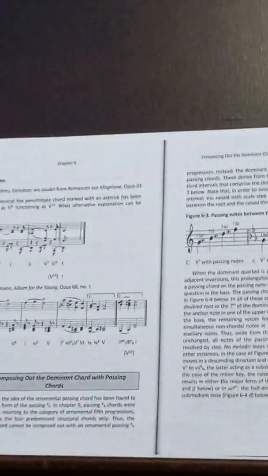That's the general principle. As I said, it's not as set in its rules as the passing 6/4, but still it adheres to the general principles of a passing 6/4.